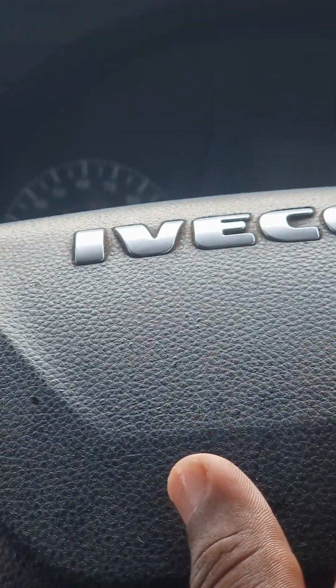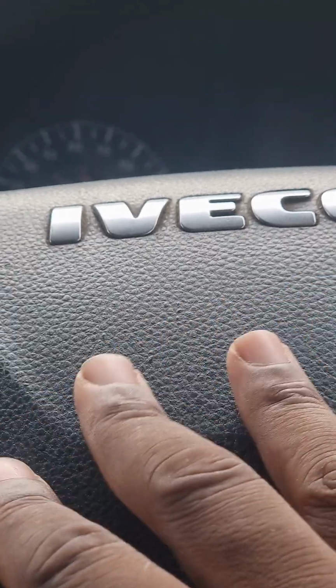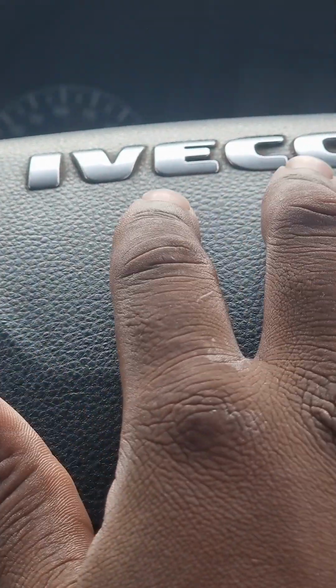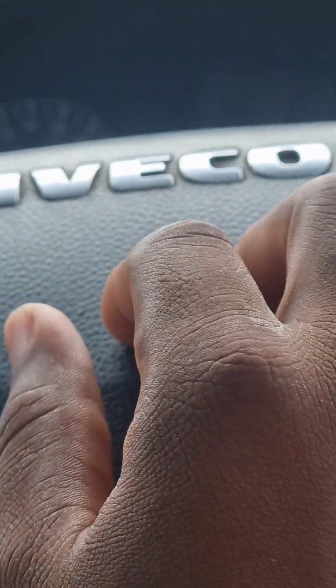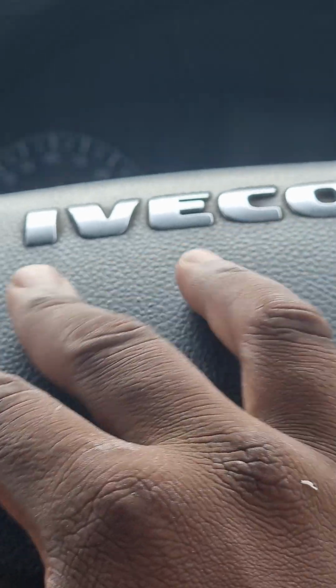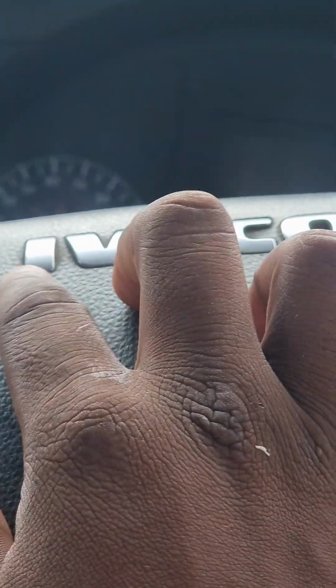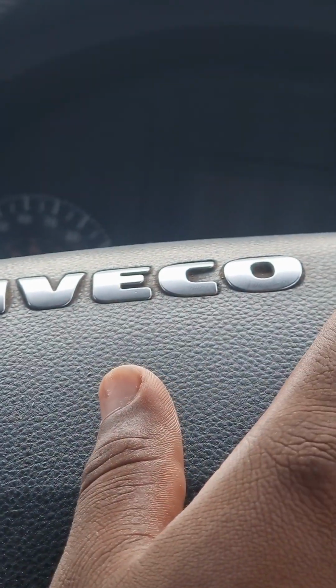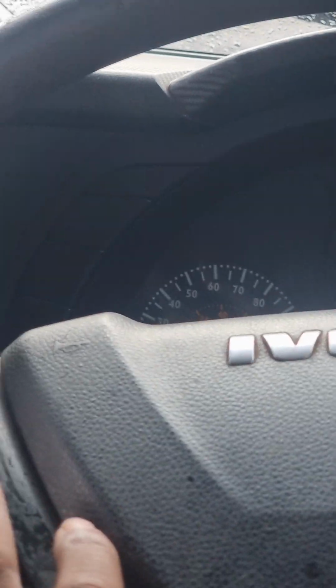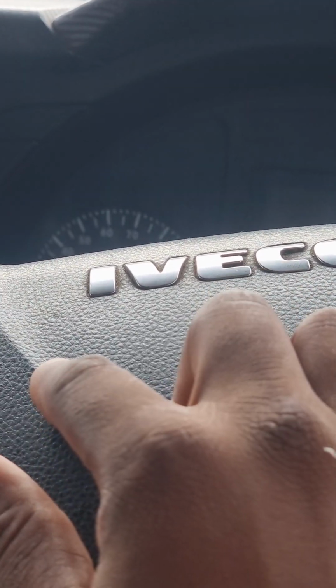Today I want to talk about this vehicle and how to operate it using the basics. It's an automatic. This is an Iveco Trakker, 440 horsepower.